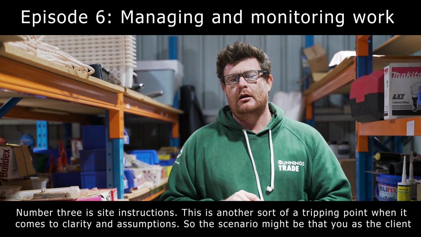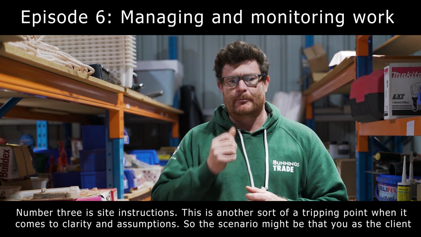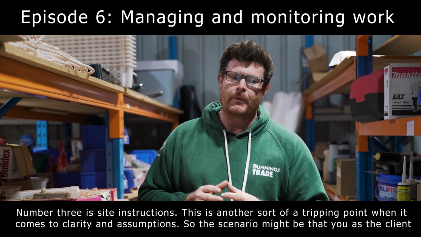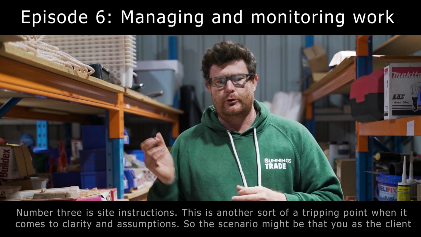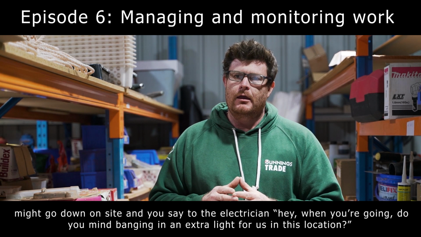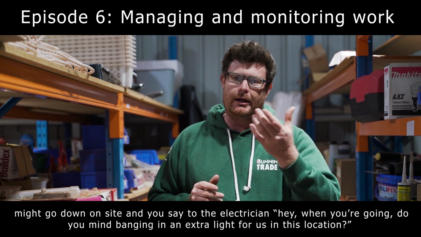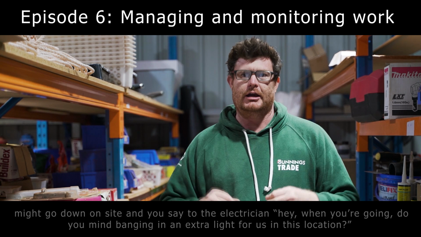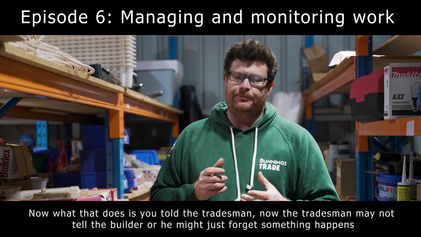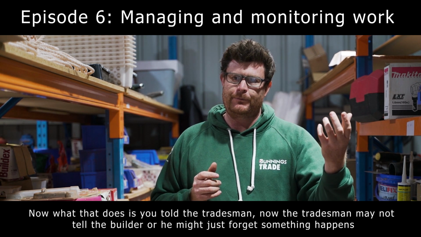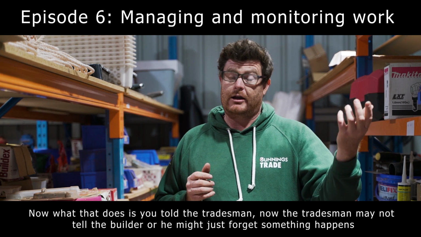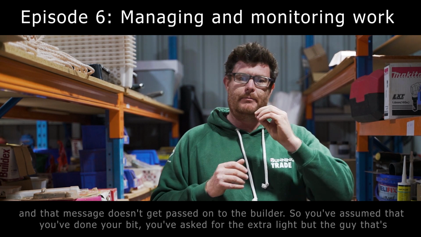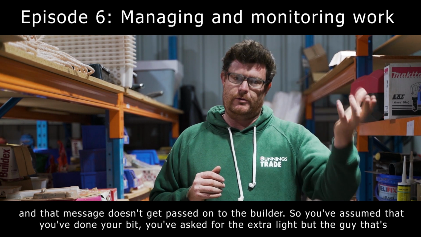This is another sort of tripping point when it comes to clarity and assumptions. A scenario might be that you as the client go down on site and you say to the electrician, hey, when you're going, do you mind banging in an extra light for us in this location? Now what that does is you've told the tradesman. The tradesman may not tell the builder, or he might just forget. Something happens and that message doesn't get passed on to the builder.